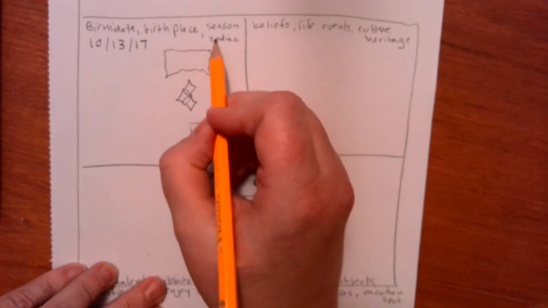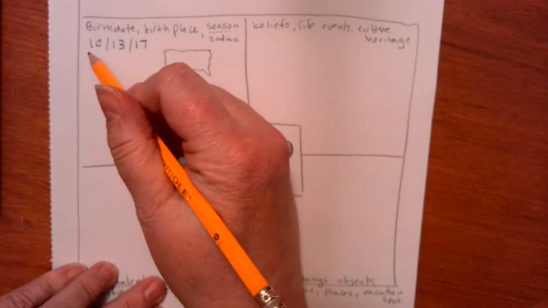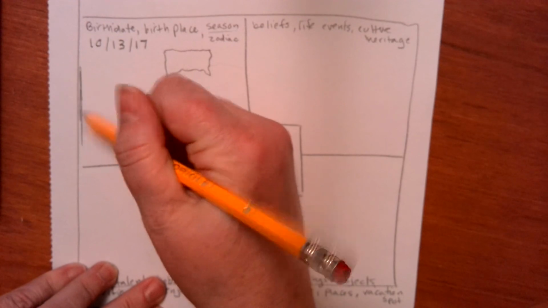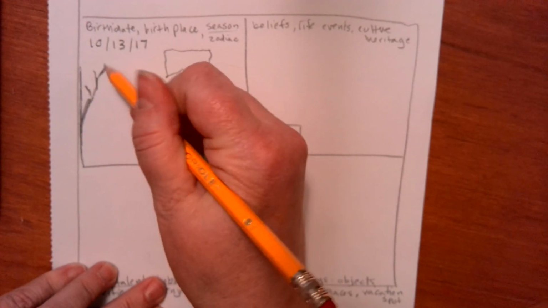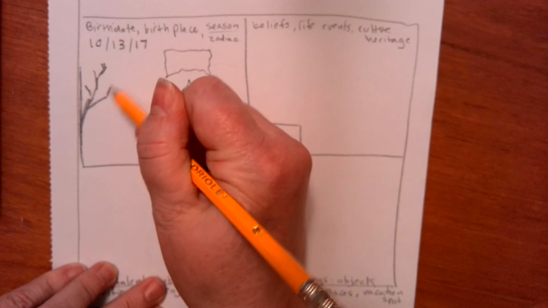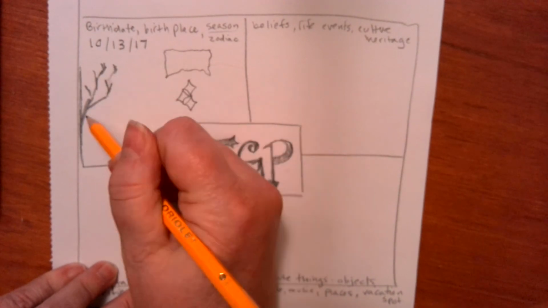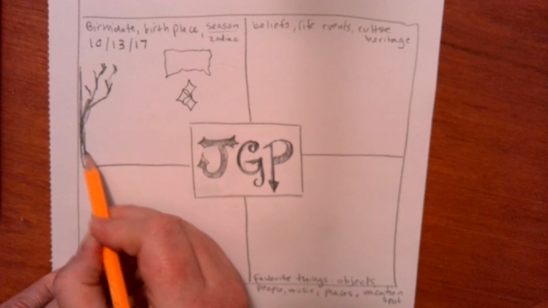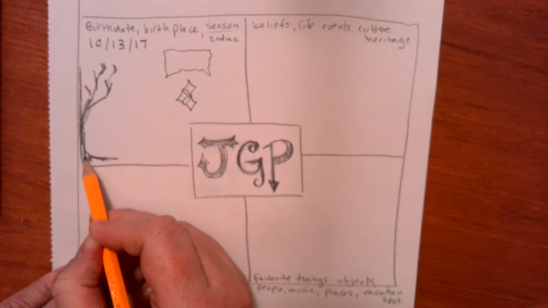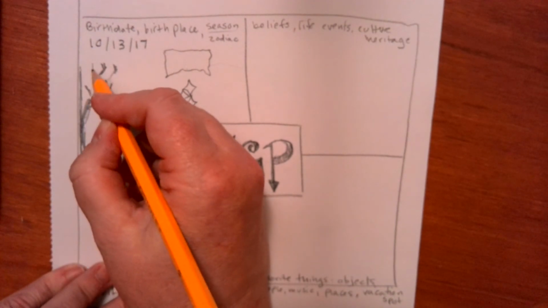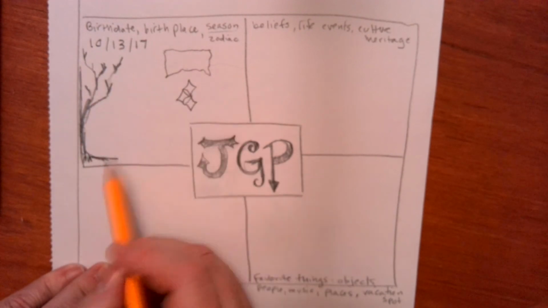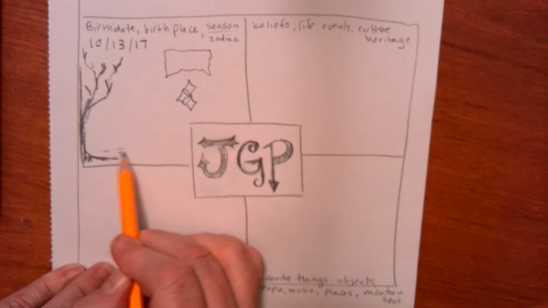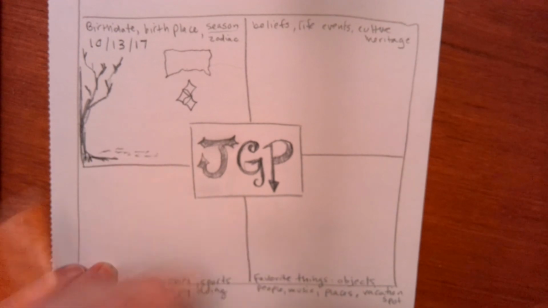And let's see, the next thing is season. Well, I was born in October, which is fall. I could draw myself a tree without leaves. And if I need visual references, I'm going to look them up on my computer, typing in whatever it is I'm looking for, tree with no leaves or fall tree images. I could put leaves on the ground. That would tell the time I was born.